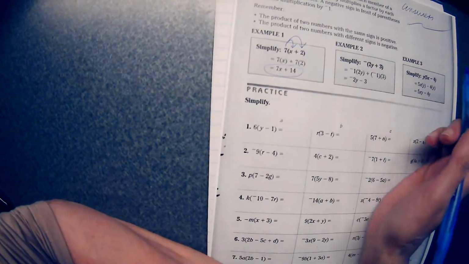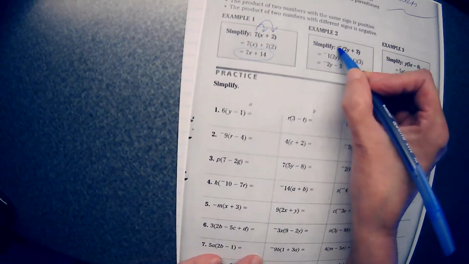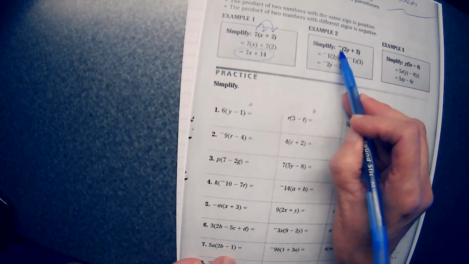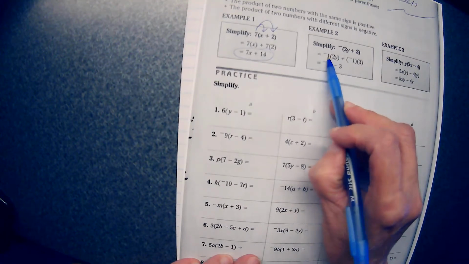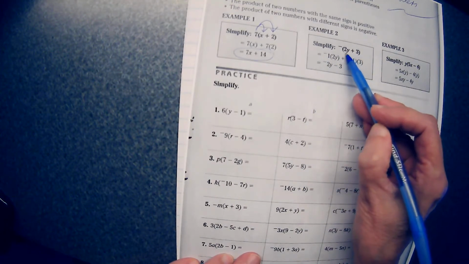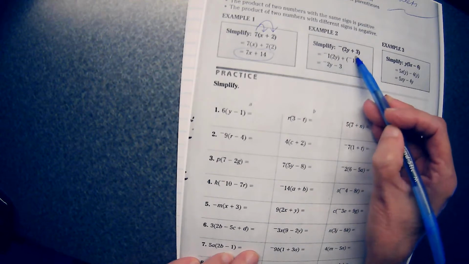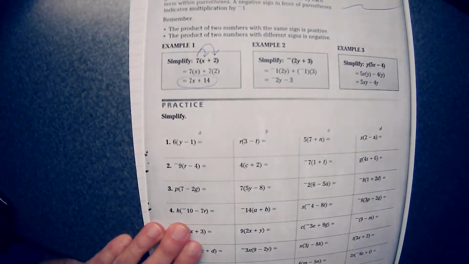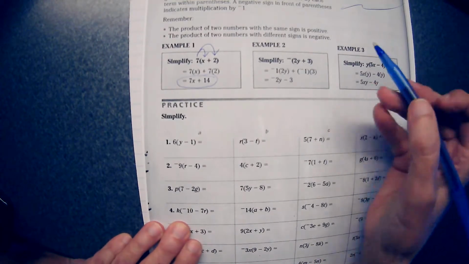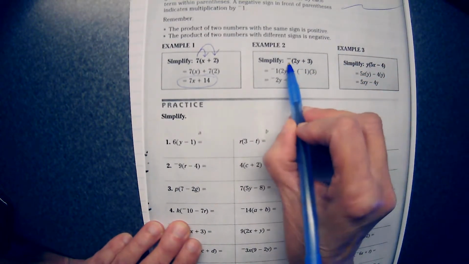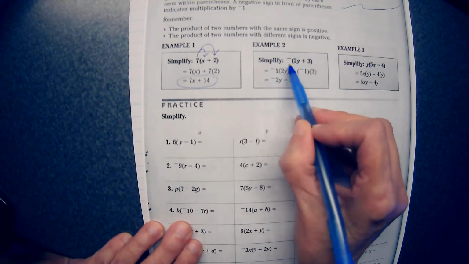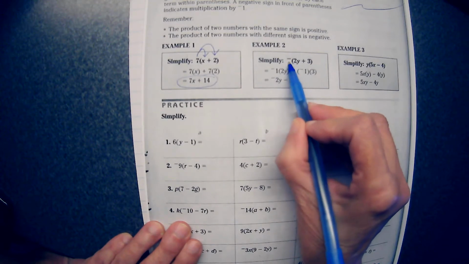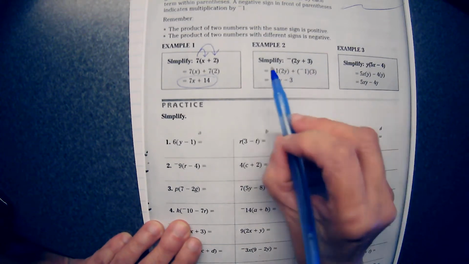Okay, if you remember the last video where we had the negative sign hugging the parentheses, that's the same thing as if I had negative 1. I cannot combine 2y plus 3. Different kind of animals. Cannot add or subtract unlike terms. But I have to multiply negative 1 times 2y, and I have to multiply negative 1 times 3.